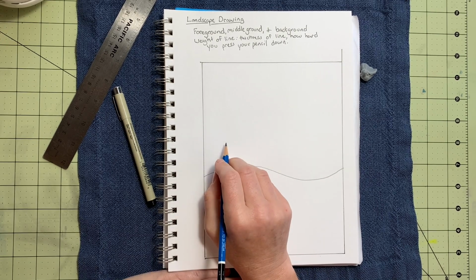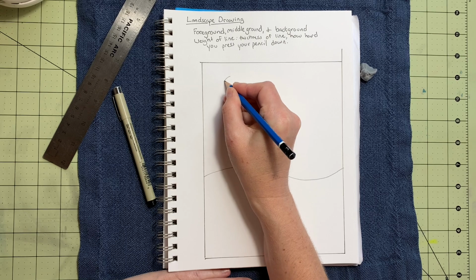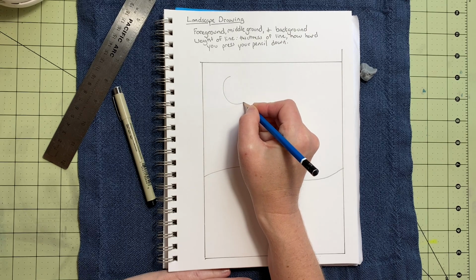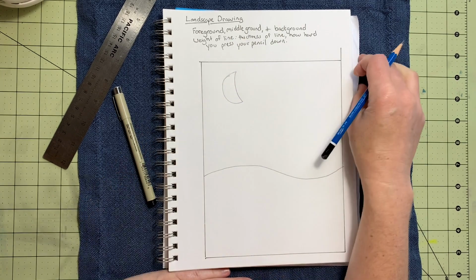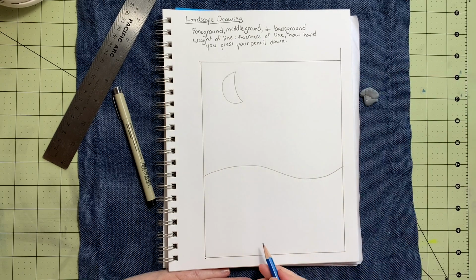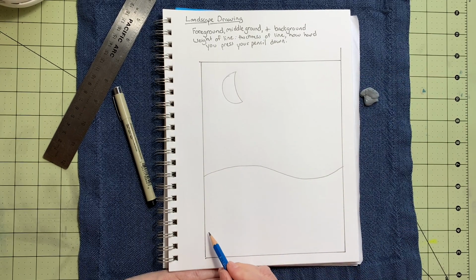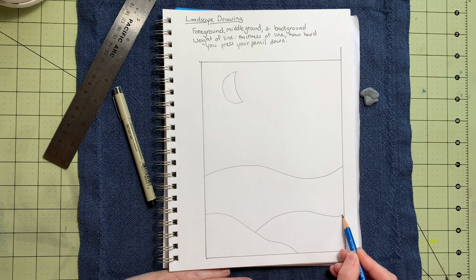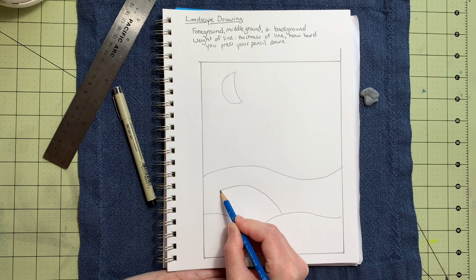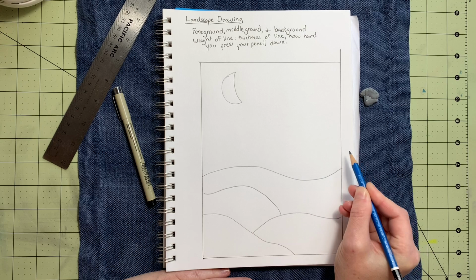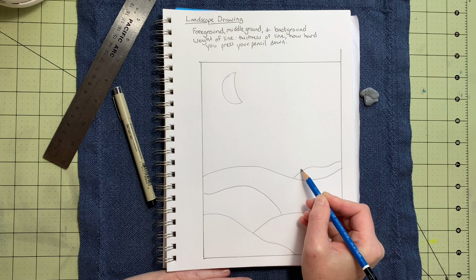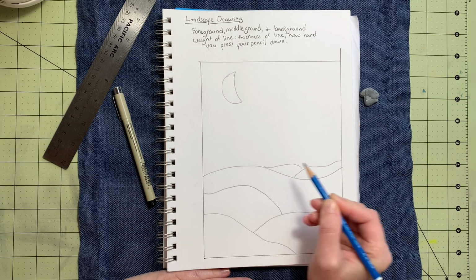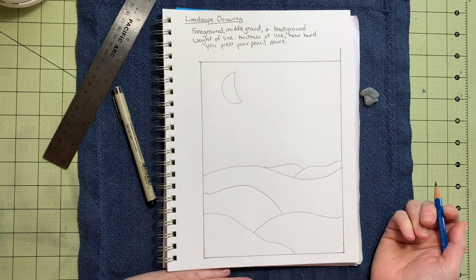In my background, you can choose to draw many different things. For my background line, I'm just going to draw a crescent moon. All right, I'm going to erase that a little bit there. And now I'm going to draw a few foreground things. For my foreground, I'm going to make a few different hills that go this way. And then I'm going to add a little bit more way in the background here. Okay, so we have a few lines.